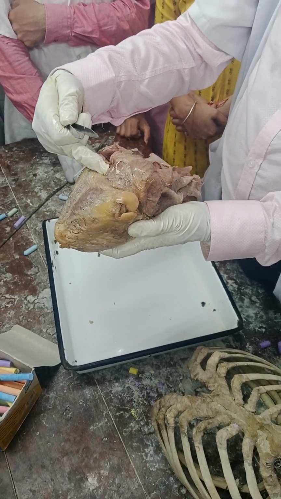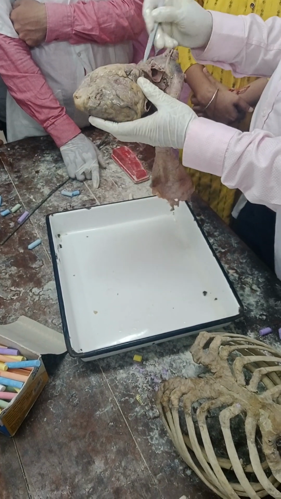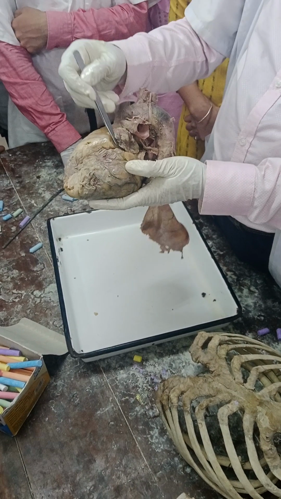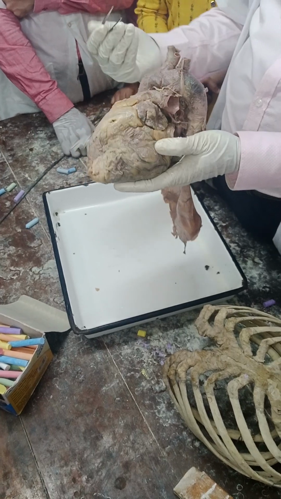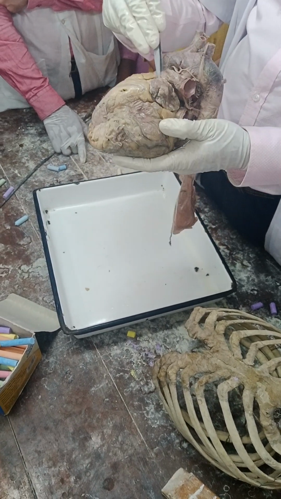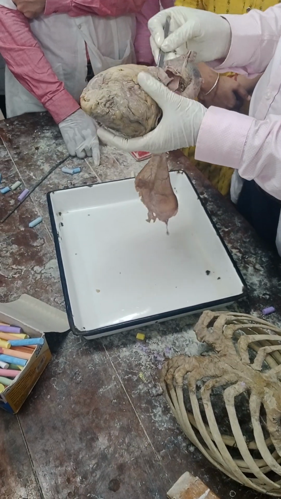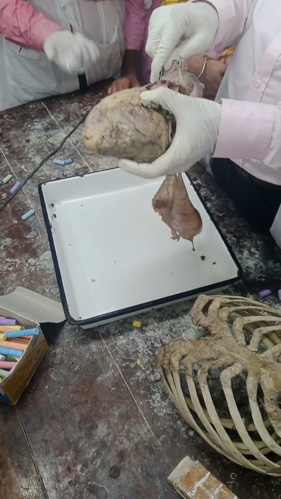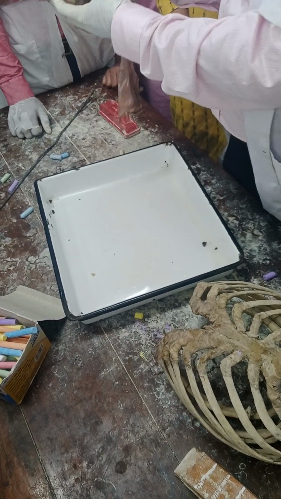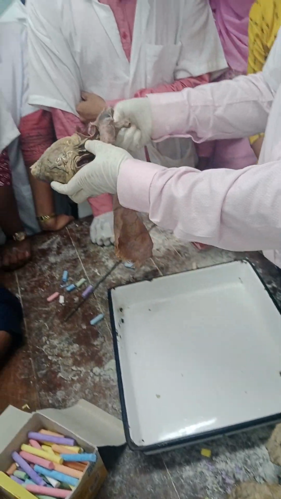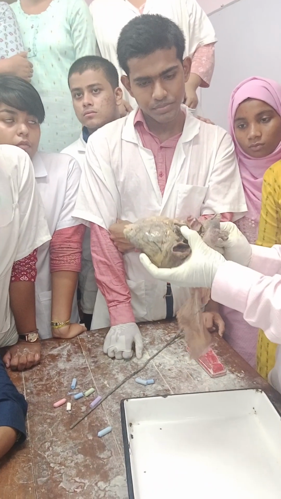Posterior atrioventricular groove. At the same time, the LCA, left coronary artery, after arising from this ascending aorta, goes in this groove. What is this groove? Left anterior atrioventricular. But in front of the ascending aorta, there is a structure known as the pulmonary trunk. So to reach this groove, the left coronary artery must pass behind the pulmonary trunk. So my forceps, suppose it is the LCA. It is passing behind the pulmonary trunk and reaches the left anterior atrioventricular groove.